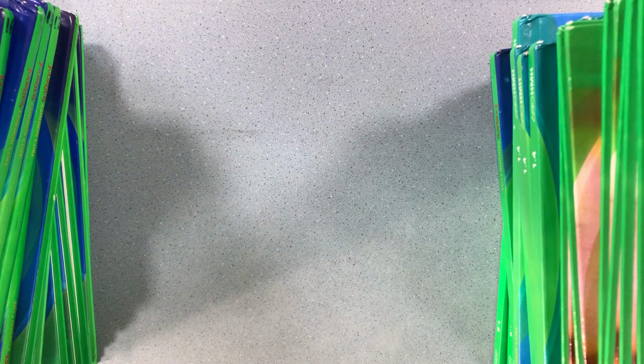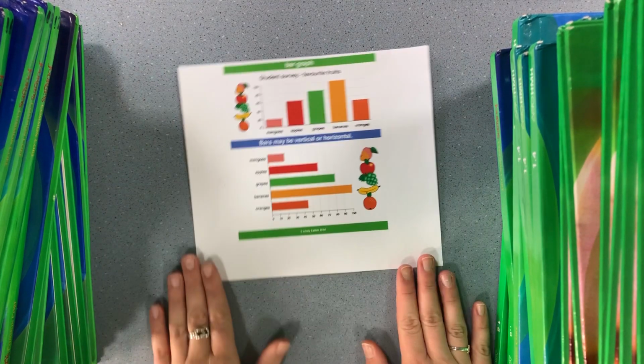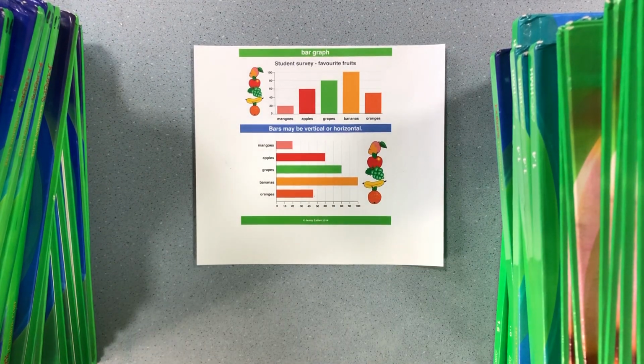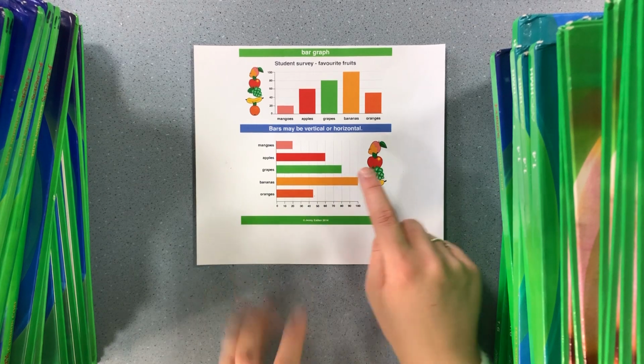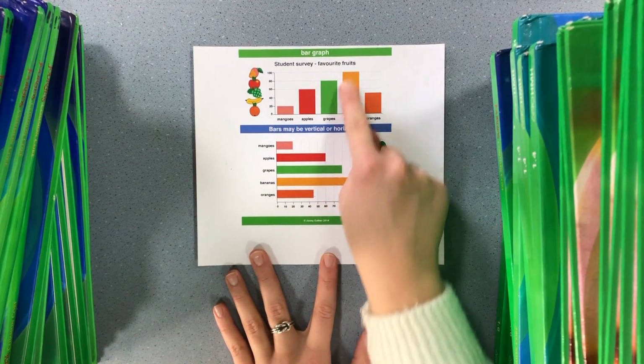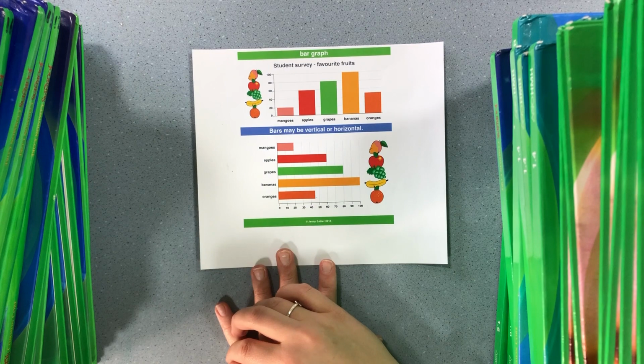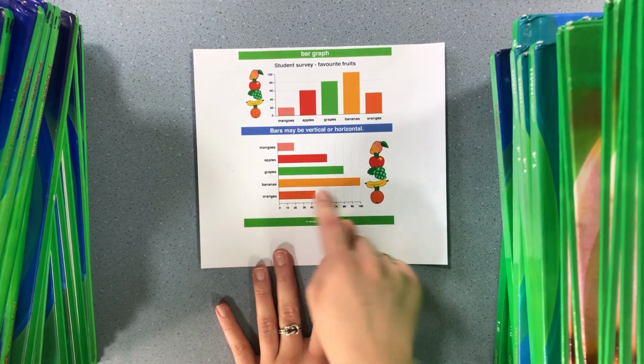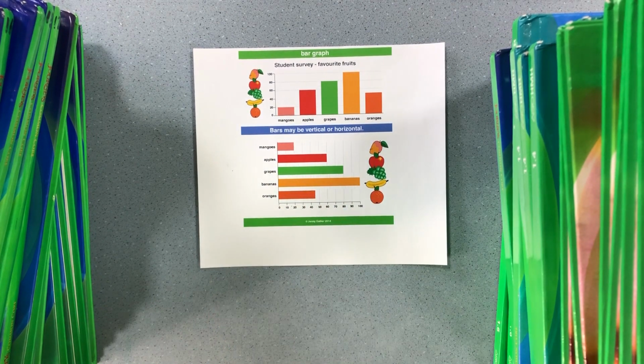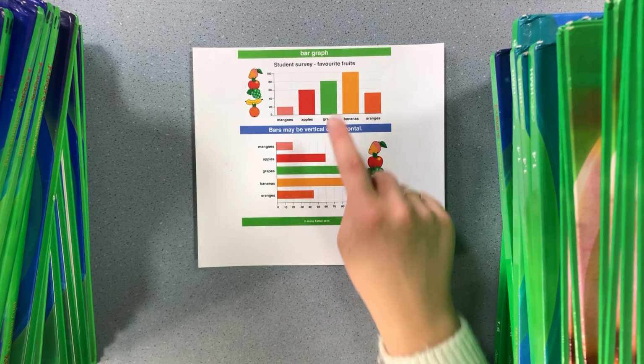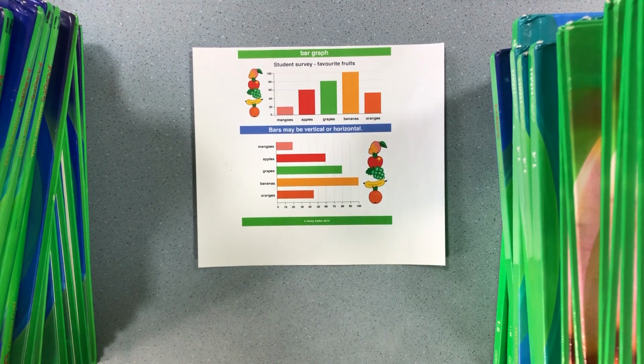So here is an example. Here are two examples of bar graphs. They may be vertical, going up and down, or they may be horizontal, going side to side. These graphs show the same information, boys and girls.